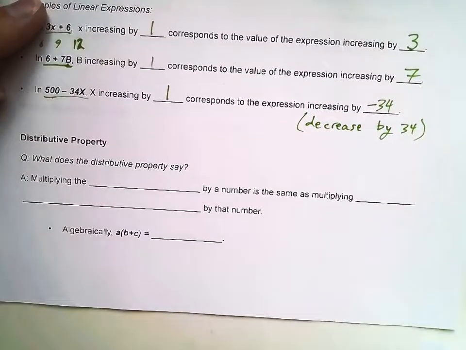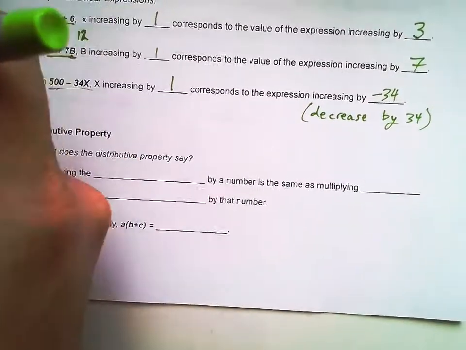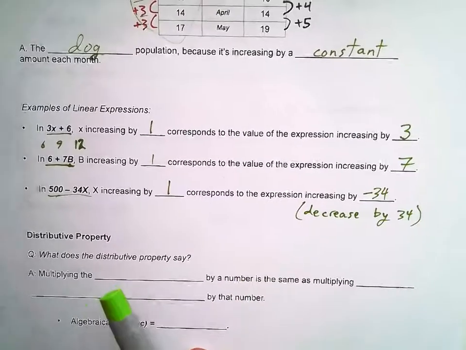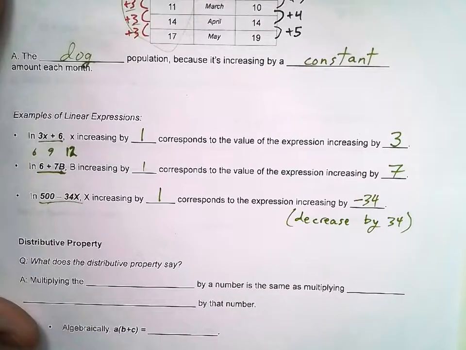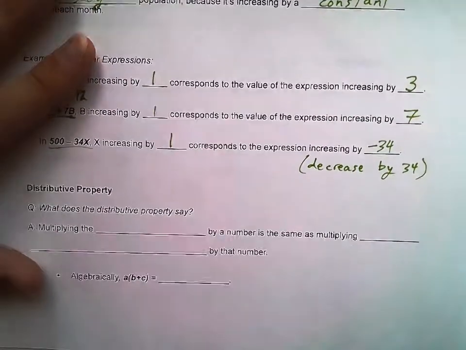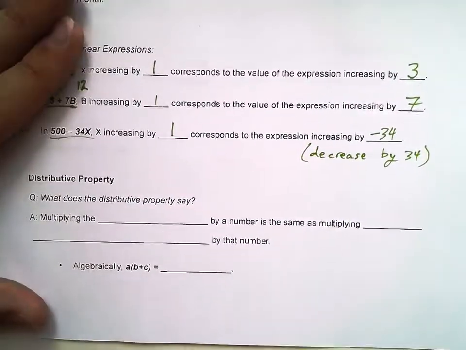We'll talk about how that relates to slope, rate of change, all that stuff a little bit more in the future. But for now, let's move on to the distributive property.